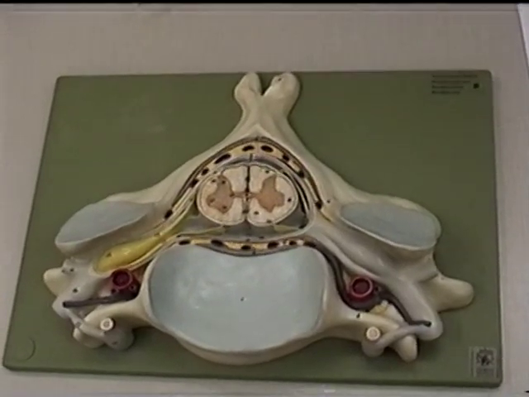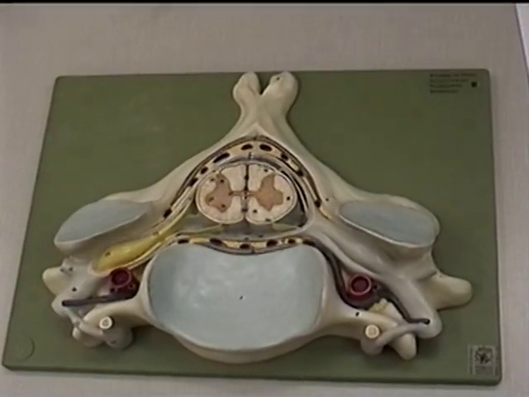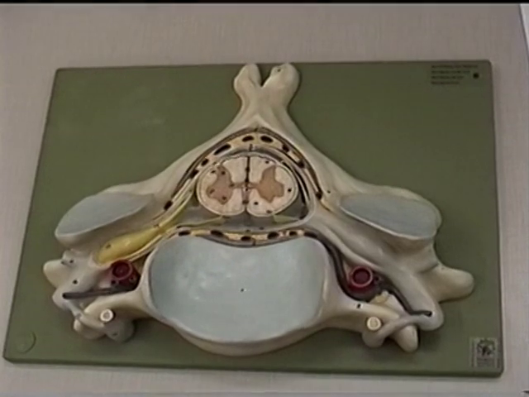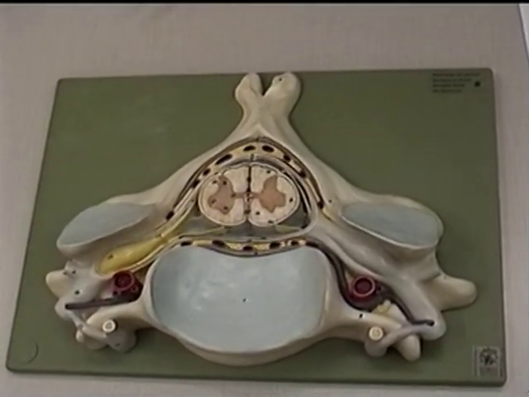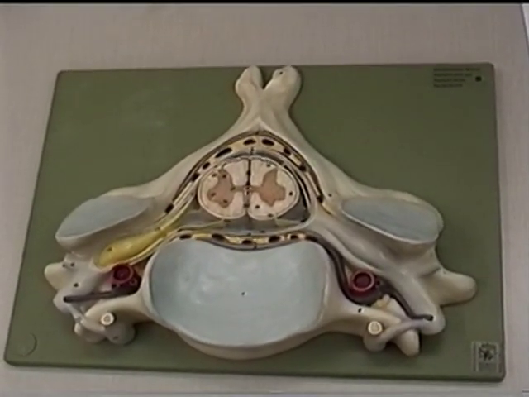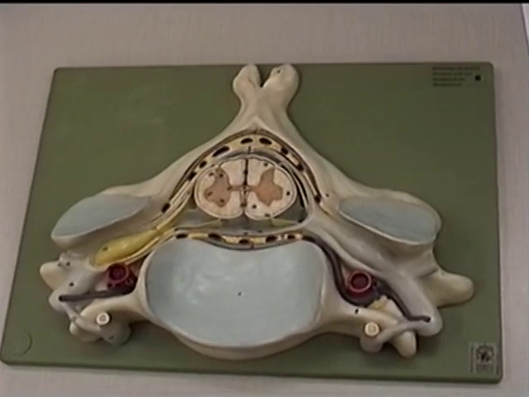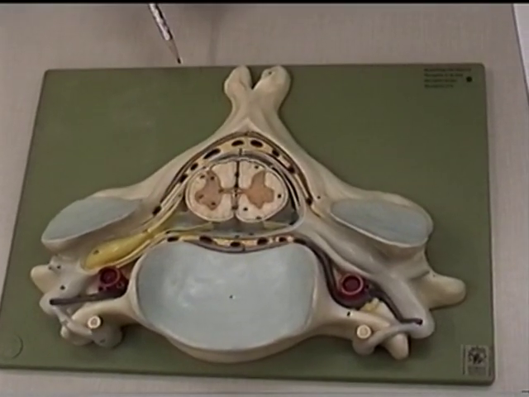So in Lab 3, we're going to cover the anatomy of the spinal cord, cranial nerves, which we've already covered location on, and spinal nerves. So let's start with the anatomy of the spinal cord.